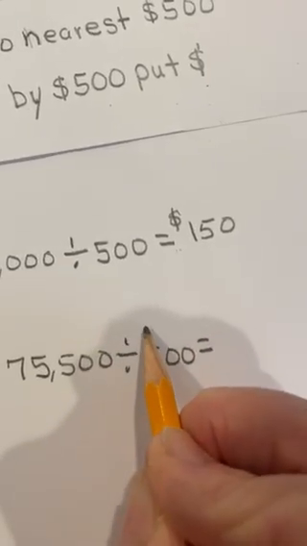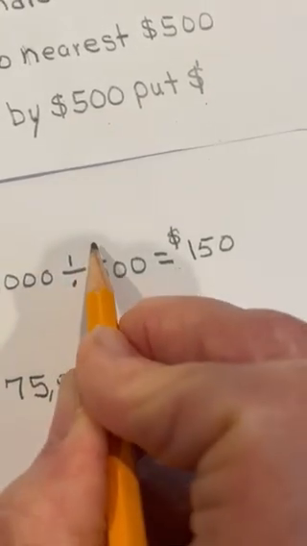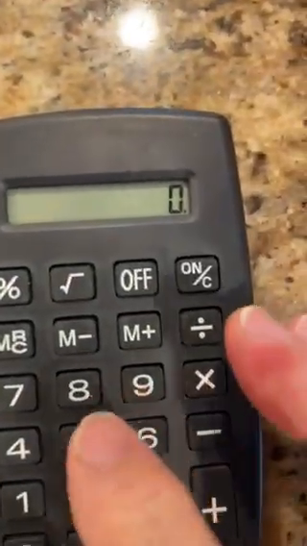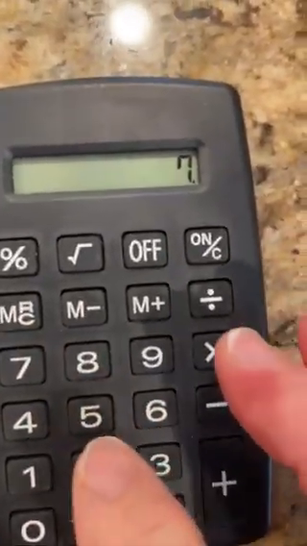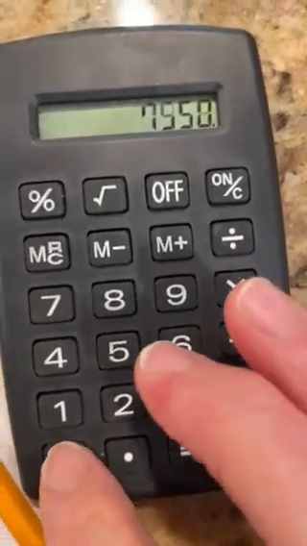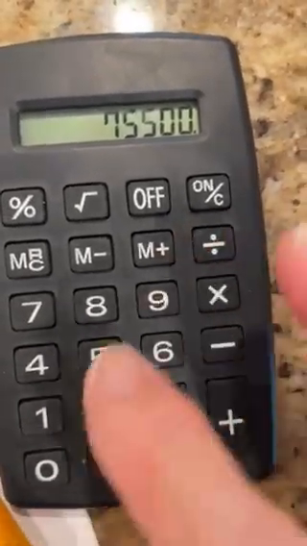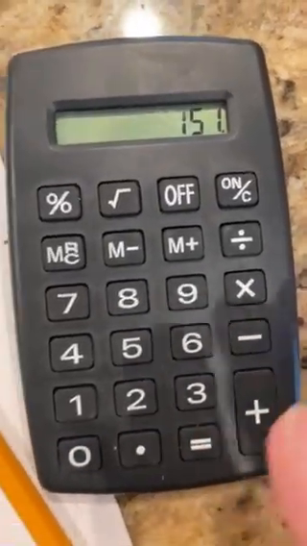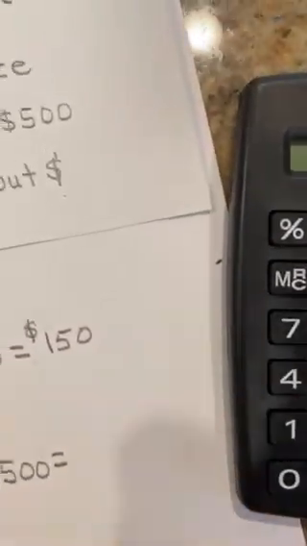And put a little dollar sign there so you'll remind you. Okay, let's do that on the calculator. 75,500 divided by 500 equals $151.